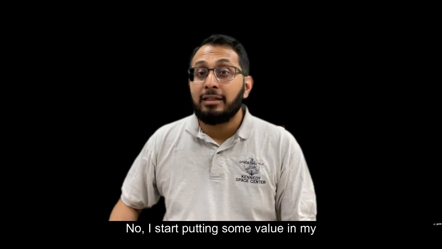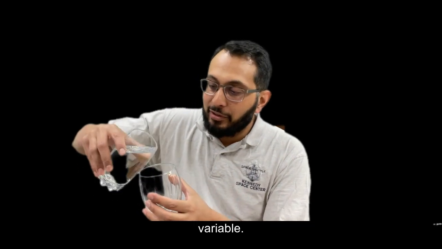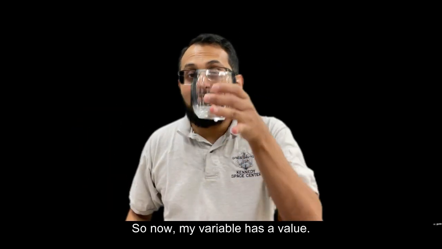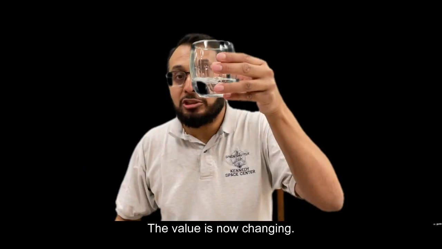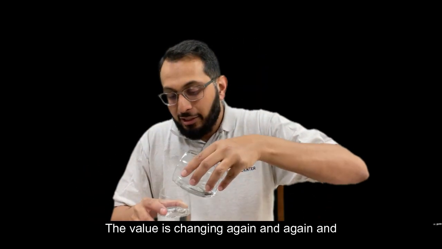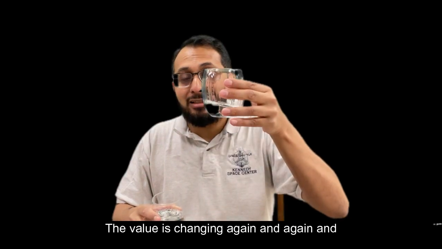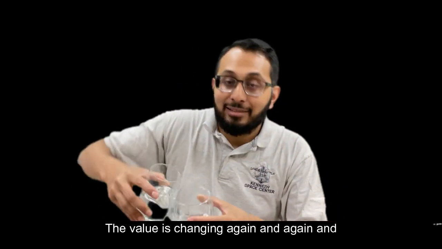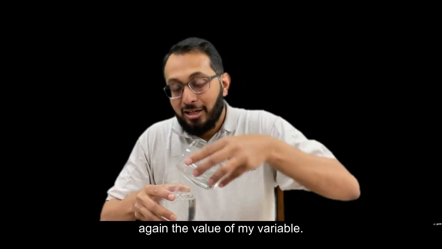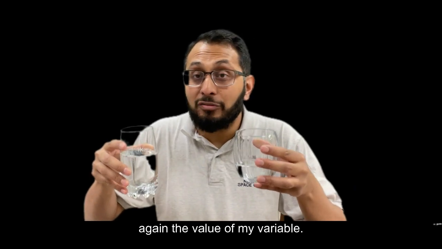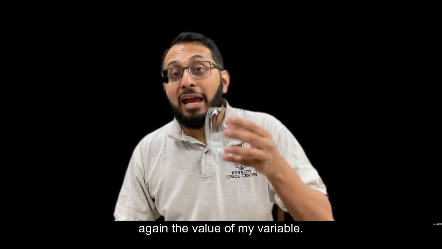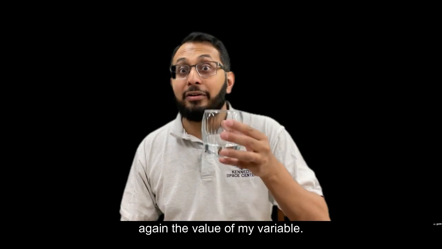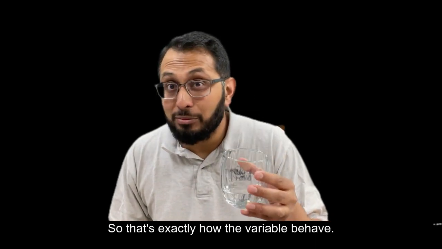For example, now I start putting some value in my variable. So now my variable has a value. The value is now changing. The value is changing again. And again, and again. So during the course of the execution of the program, I could be varying the value of my variable. So that's exactly how a variable behaves.